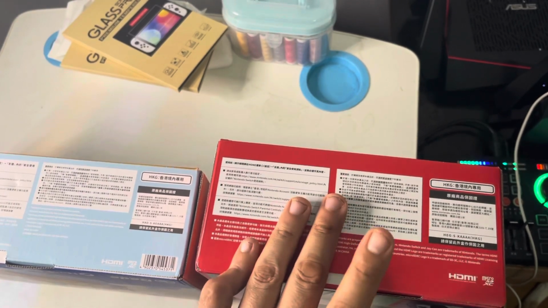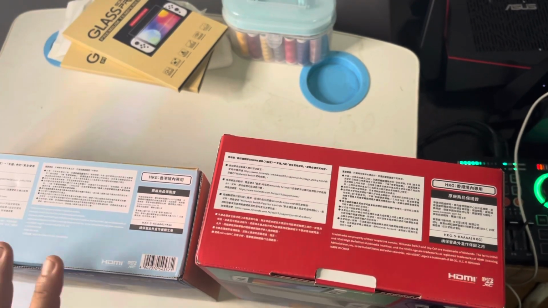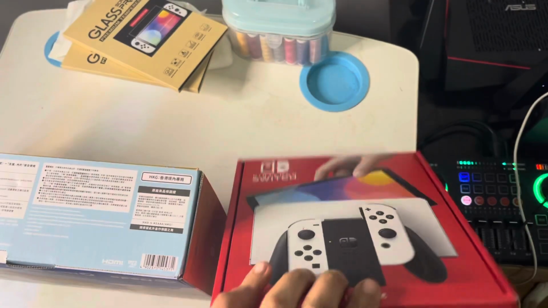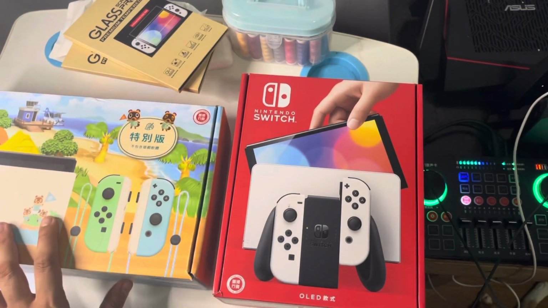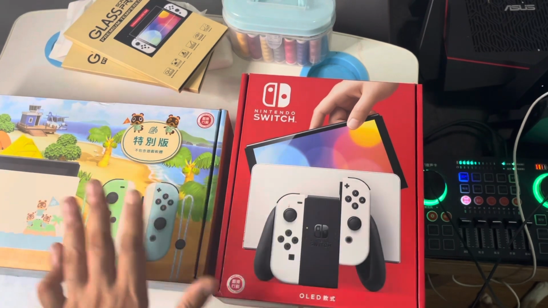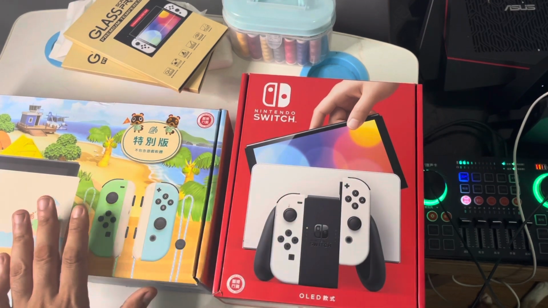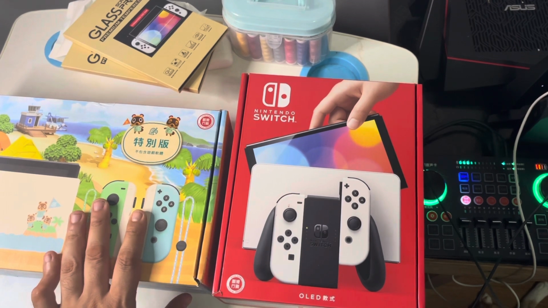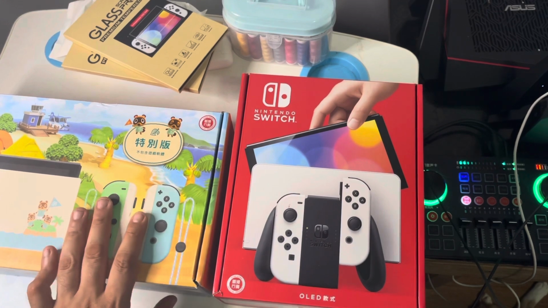This one, for $350, you're paying for a better screen, better resolution, and better specs for handheld. So if you're mostly a handheld player, you'd basically be buying the OLED version. If you're someone who likes to play on their TV, this one is a lot prettier. But what this one makes up for is what this one has a shortfall in. But they are beautiful little consoles. I'm very, very happy with the Switch itself.